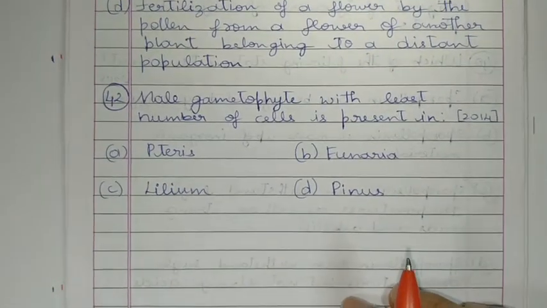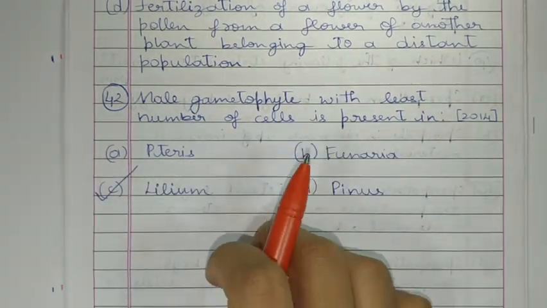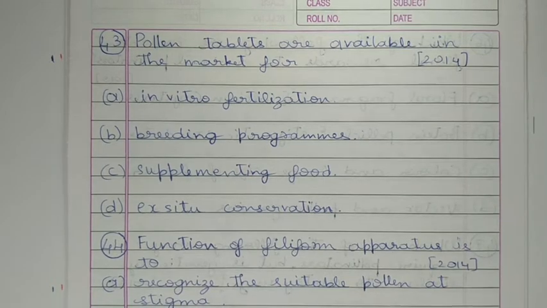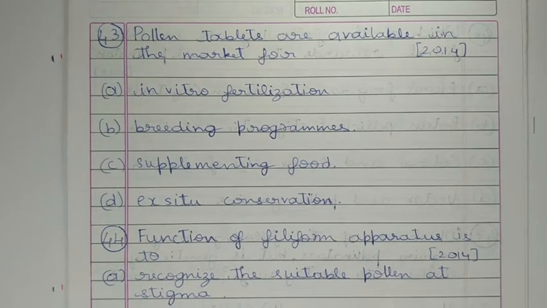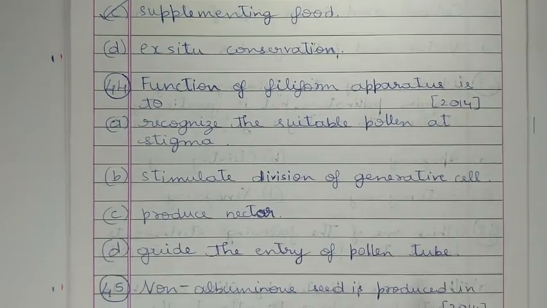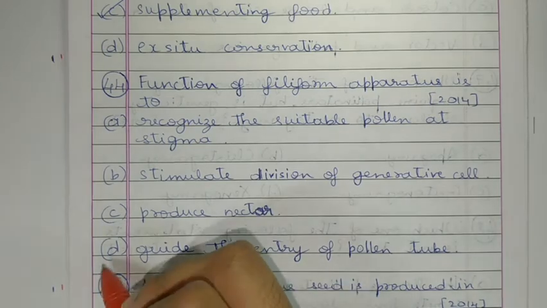42. Male gametophyte with the least number of cells is present in option C, Lilium. 43. Pollen tablets are available in the market for option C, supplementing food. 44. The function of the filiform apparatus is to guide the entry of the pollen tube. Option D.